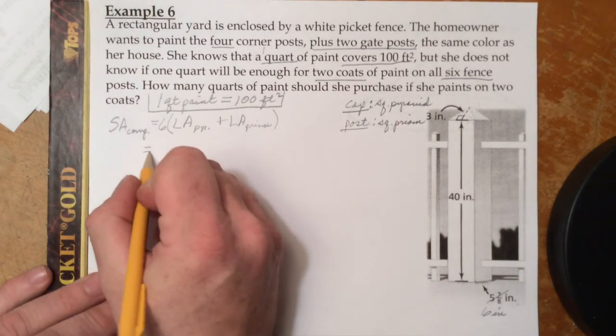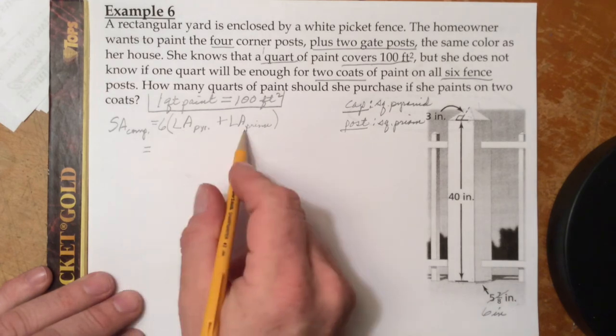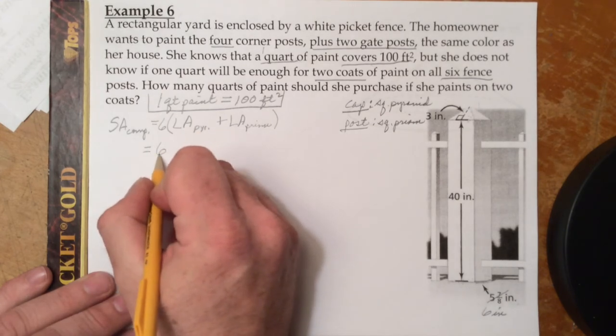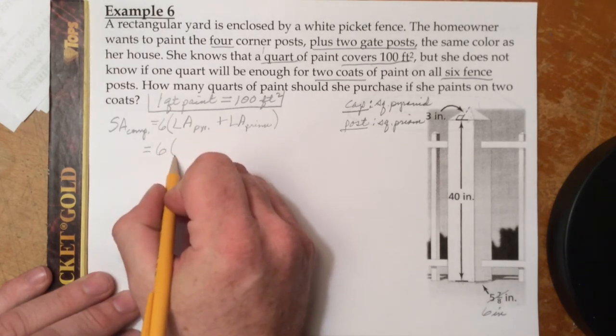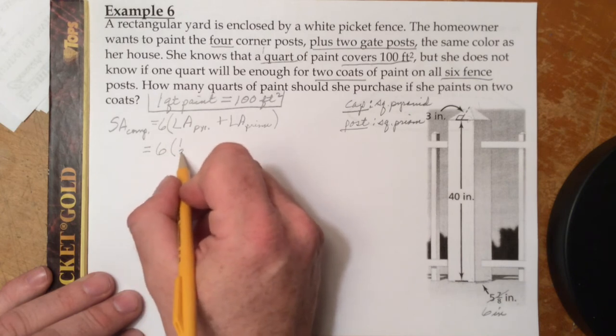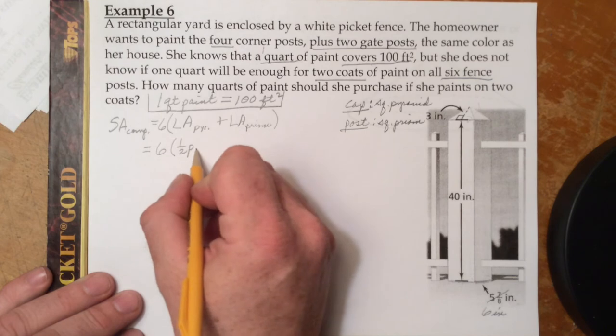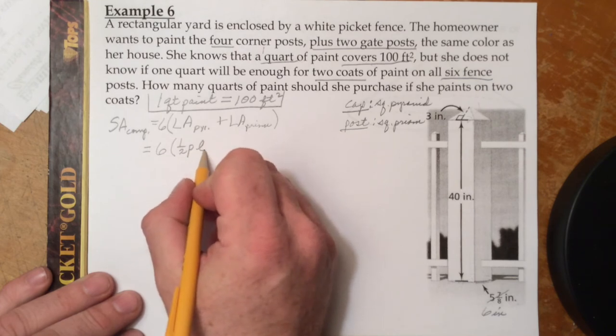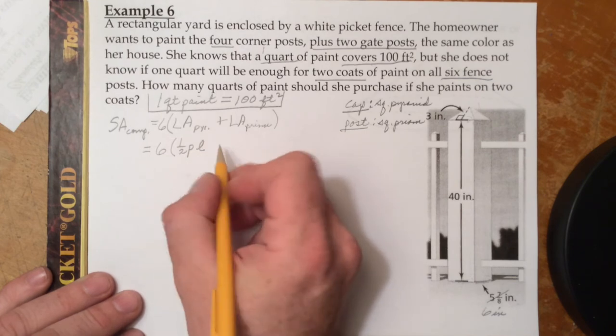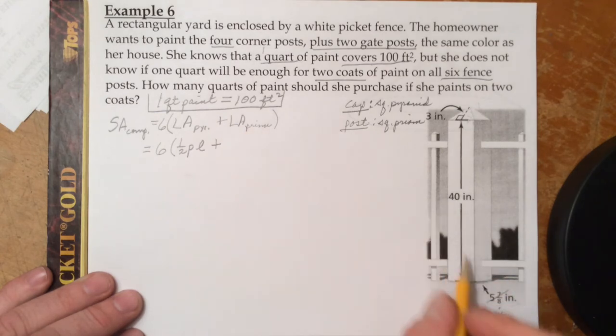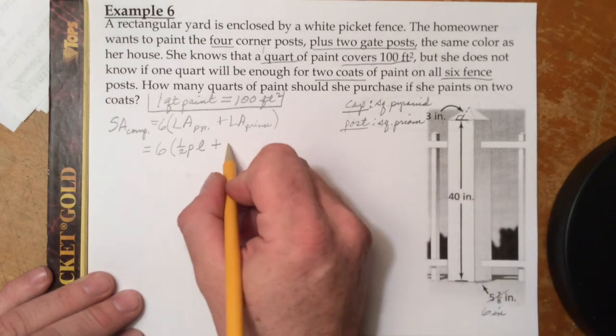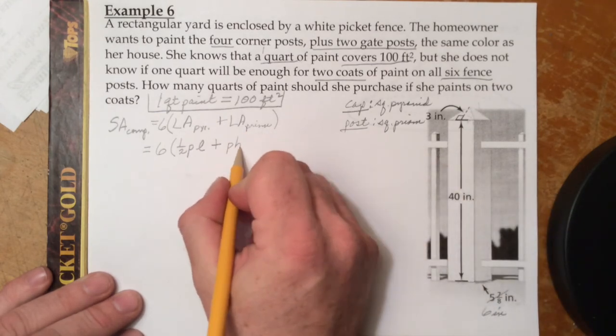So, let's go ahead and find our detailed formula for both these two lateral surface areas. Don't forget your 6, and then we have times. The lateral surface area of a pyramid is 1/2 times the perimeter times the slant height. Remember, this is a pyramid, not a cone. Plus, the lateral surface area of a prism is simply the perimeter times the height of the prism.